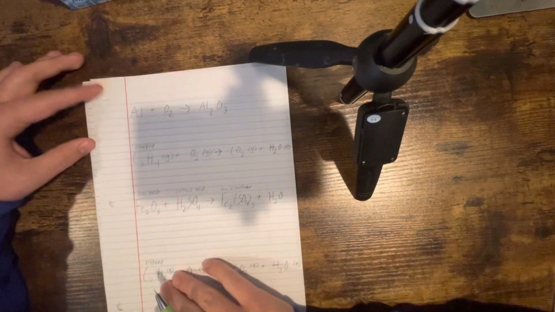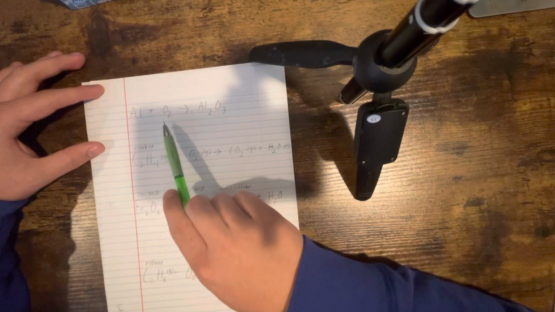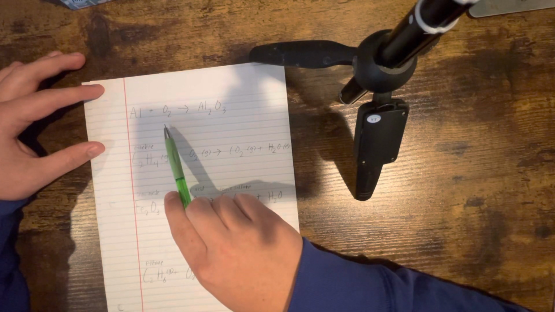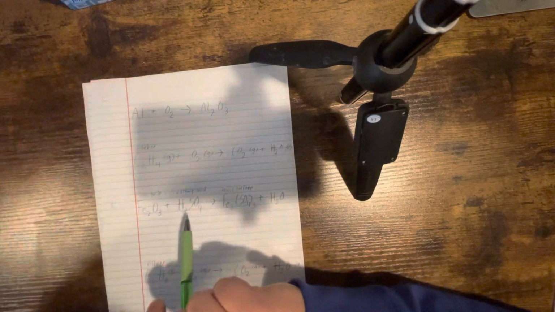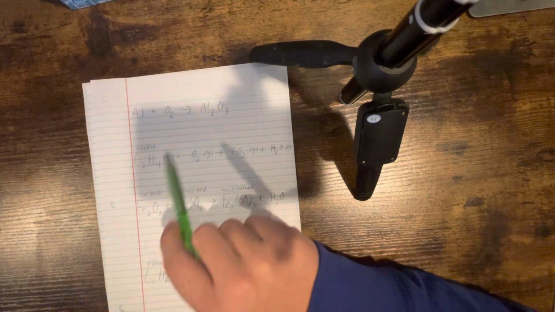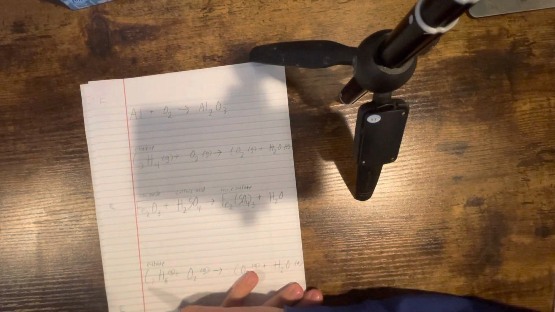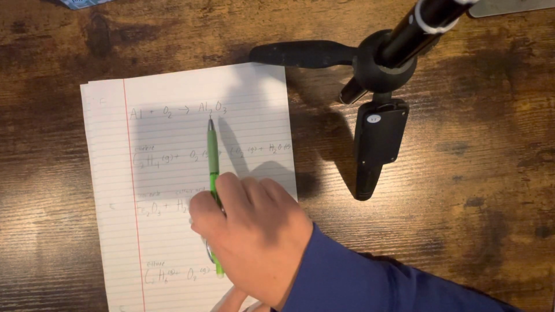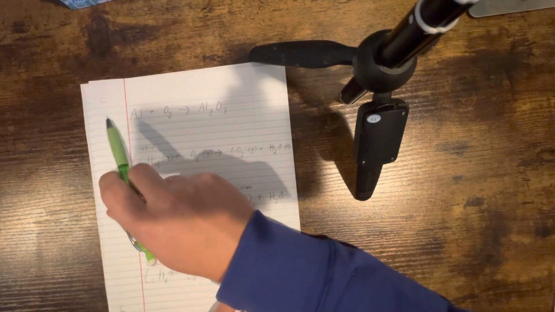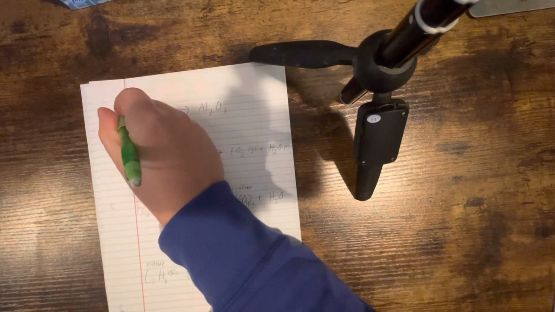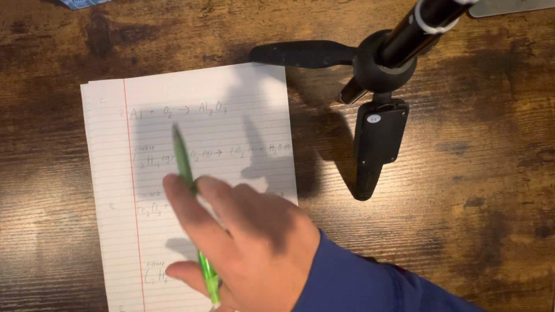So over here we have aluminum and then we have oxygen, which creates aluminum oxide. At first you'd be like, okay, let's start out with aluminum. So we have 2 aluminums over here. Let's put a 2 over here, so we have 2 aluminums, 2 aluminums. And then let's move on to oxygens.